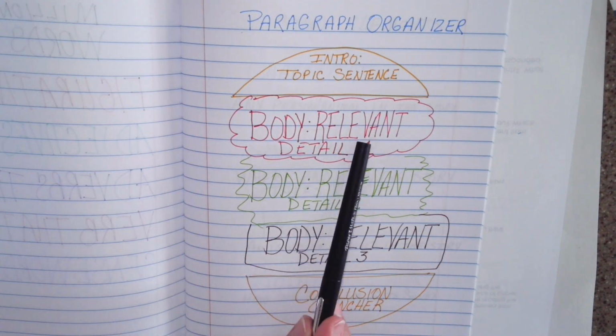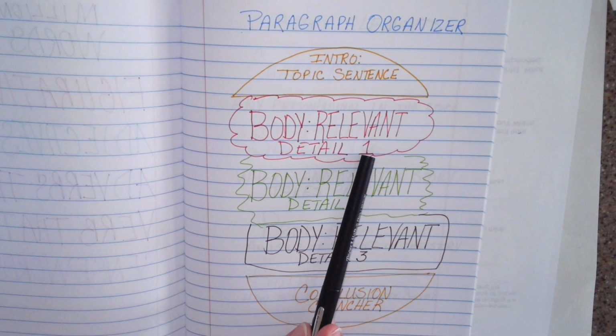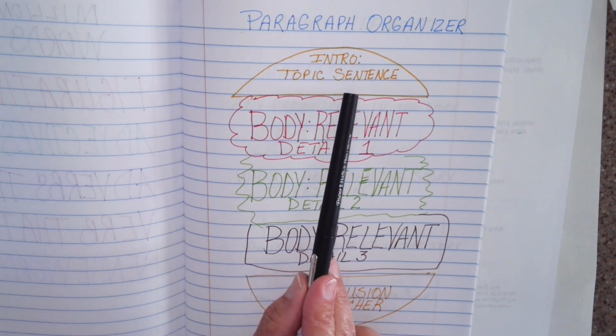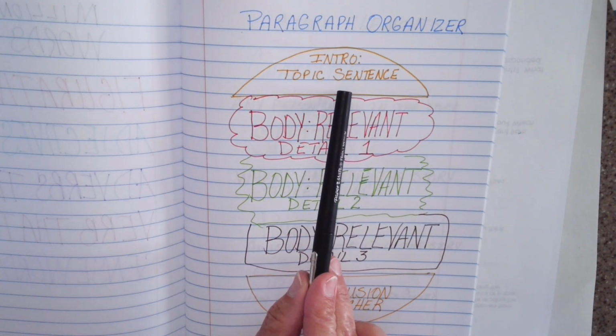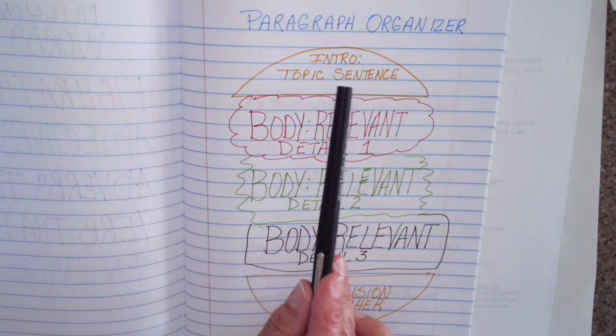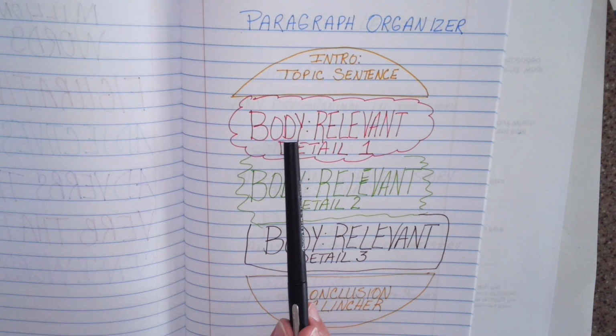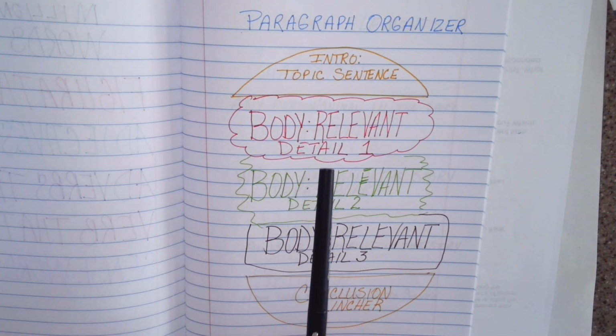The body, we need to include the relevant detail 1. Again, that detail has been mentioned in some way in this topic sentence, in this topic paragraph. And this is represented by either a tomato or ketchup.